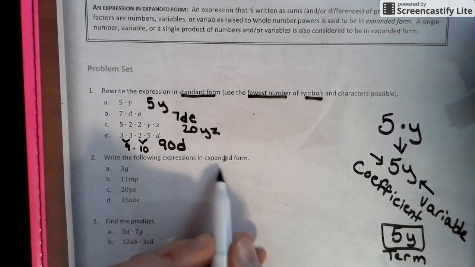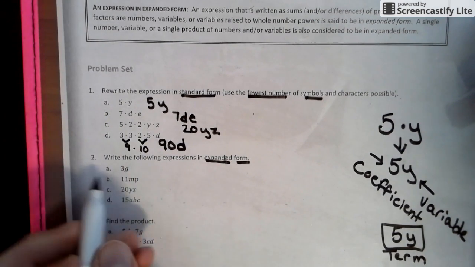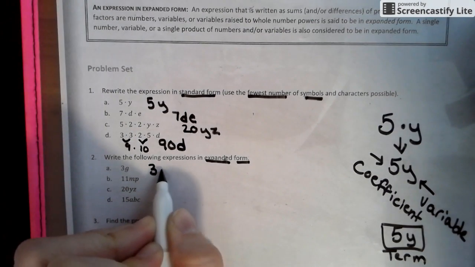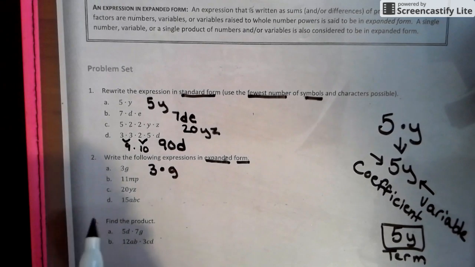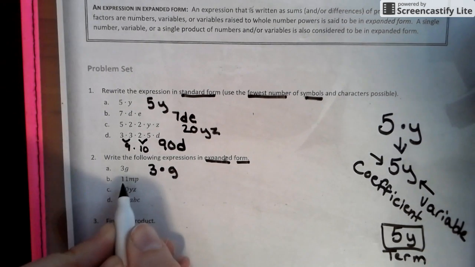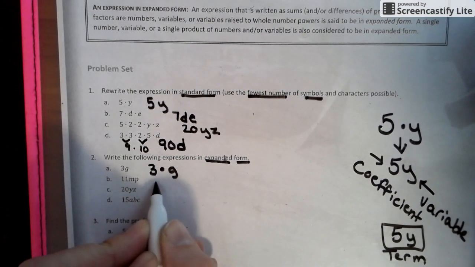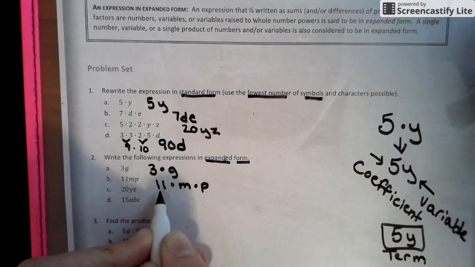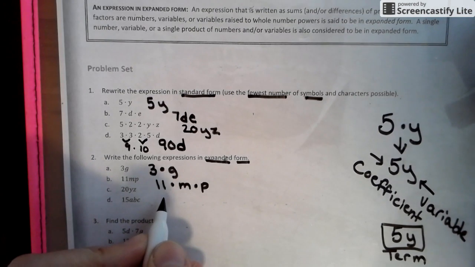So now here we're going to just expand it. So this, we're going to take this and stretch it out as long as we can. So this is nothing more than 3 with a multiplication sign and a G. Notice I'm using dots and not X's because we have variables. So 11 times M times P, we just have 11 times M times P. Now if 11 could be broken down to make it look longer, then we could.